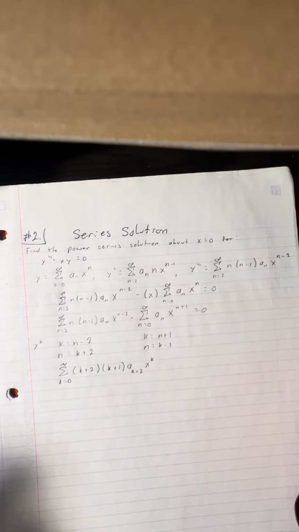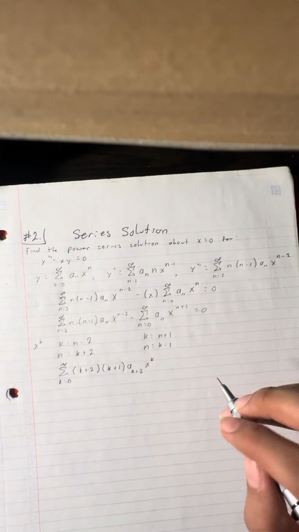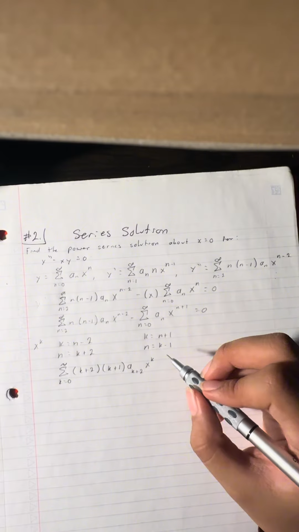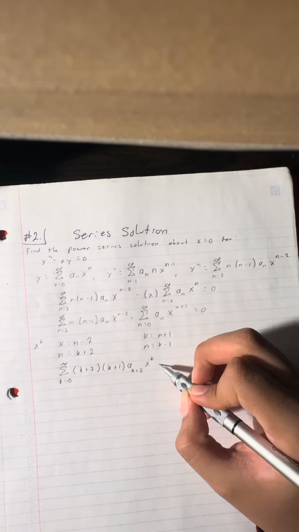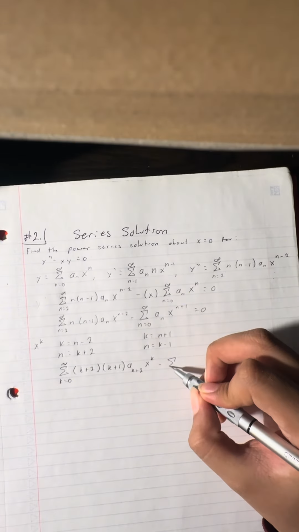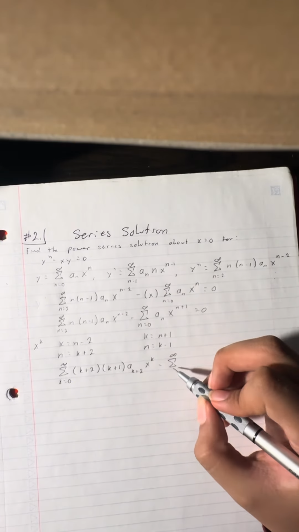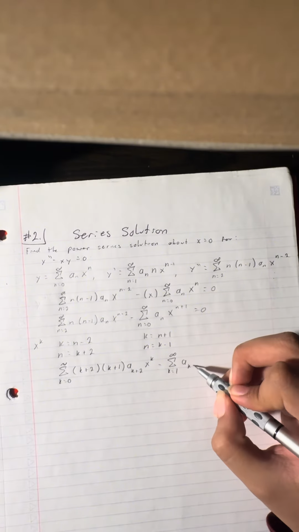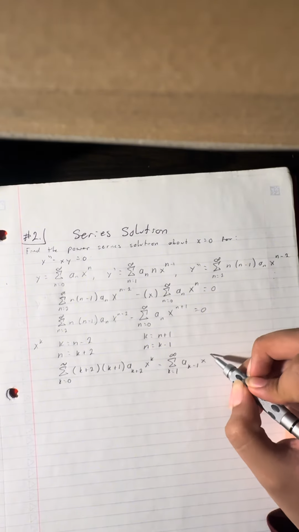When n equals 0, k is going to equal 1, and again they both go to infinity. If I rewrite that, it's going to be minus the sum of a of k minus 1 times x to the k.